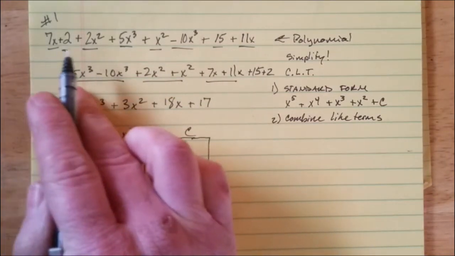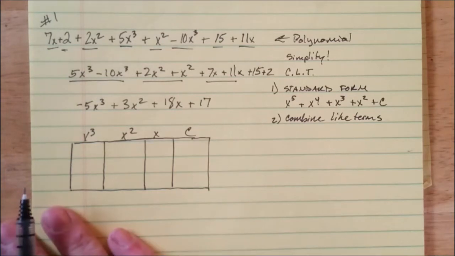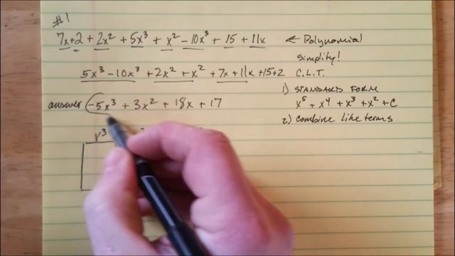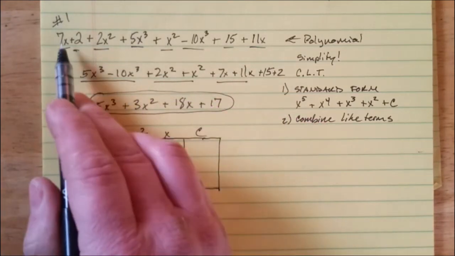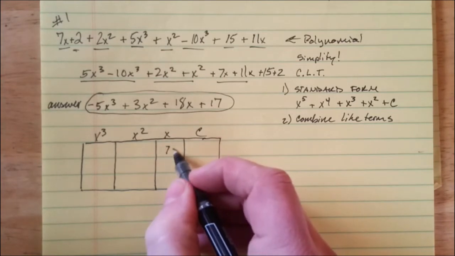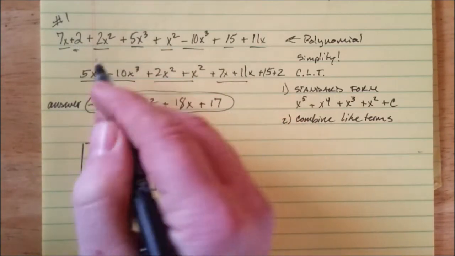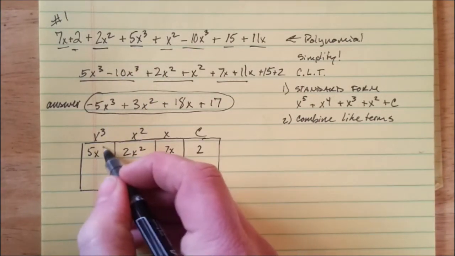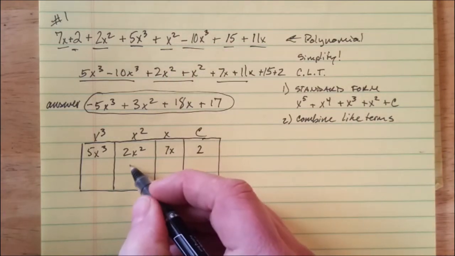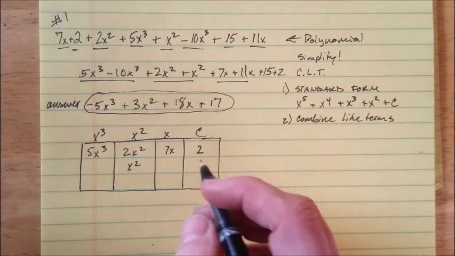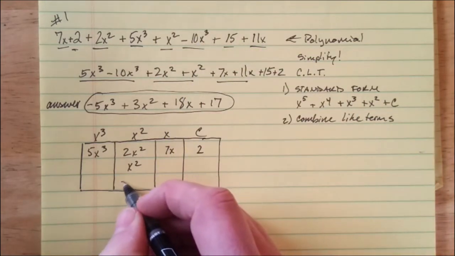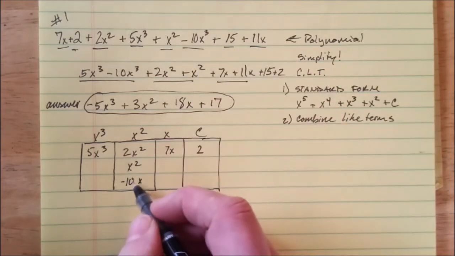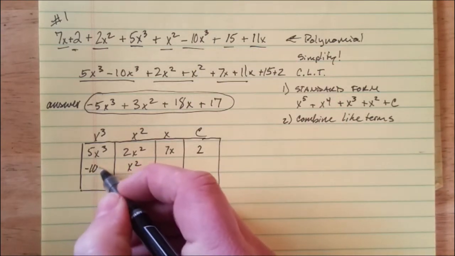And going back to the original problem, instead of the method that I showed you, another way is to just go across here. 7x, alright, that would belong here. 2, that's a constant. 2x squared, 2x squared. 5x cubed, 5x cubed. X squared, alright, that would go in this column. Negative 10x cubed. Put it in the wrong place. Negative 10x cubed.